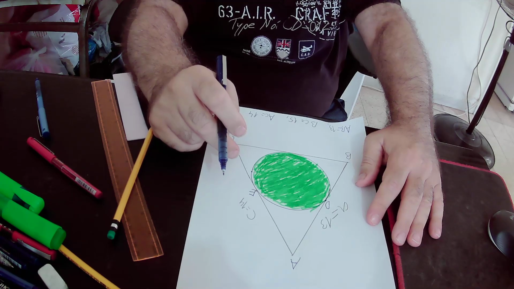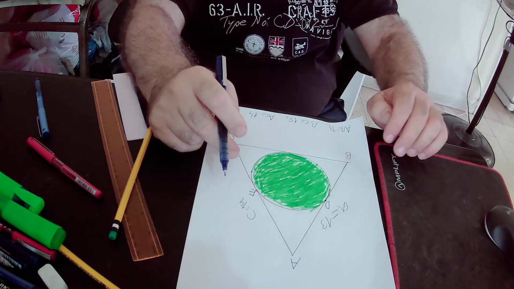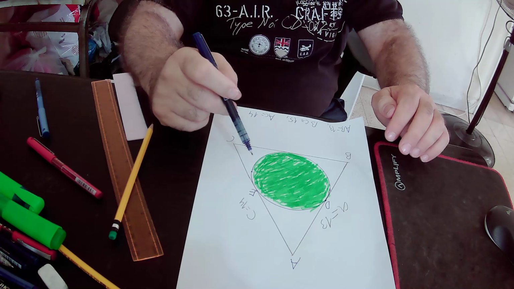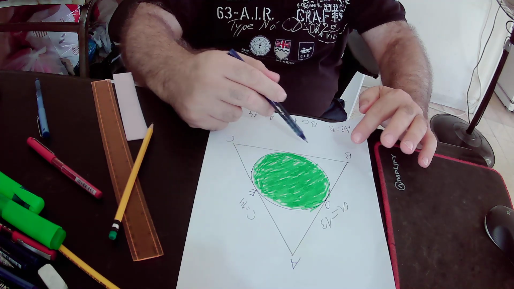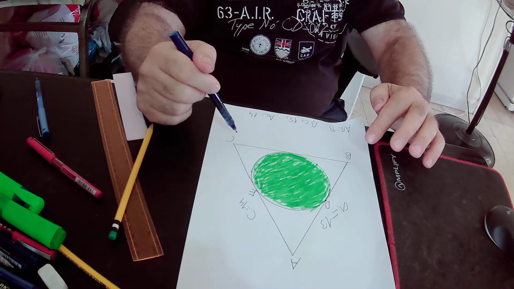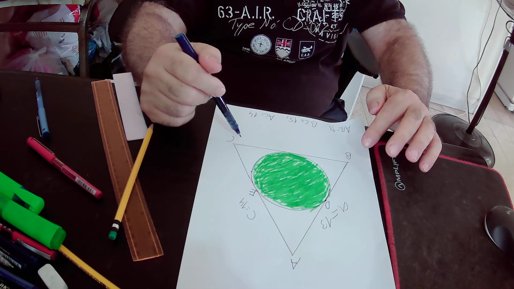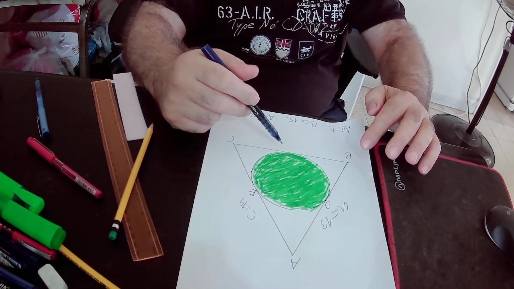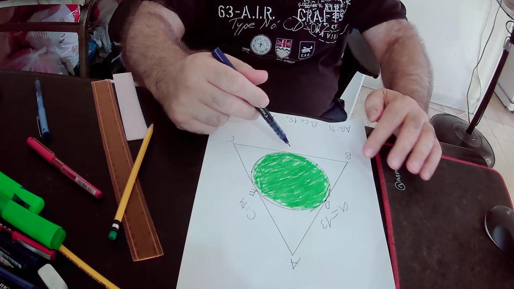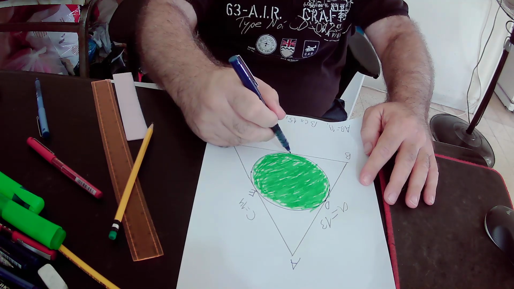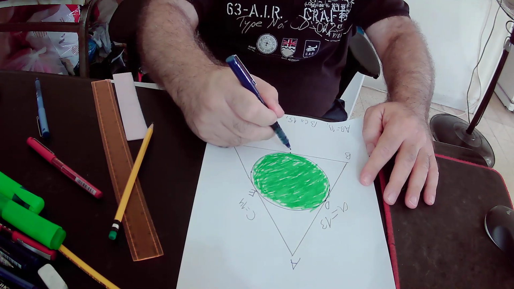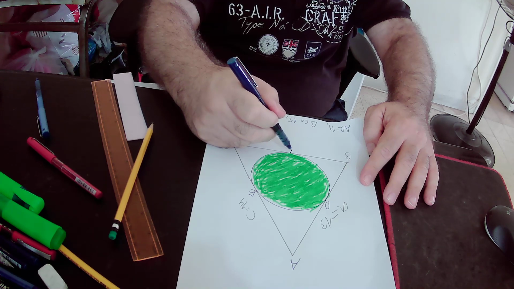And we also know that BC equals 15 units, and side BC is tangent to the circle at this point. We will define this point as point F.